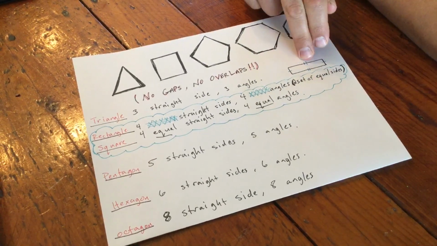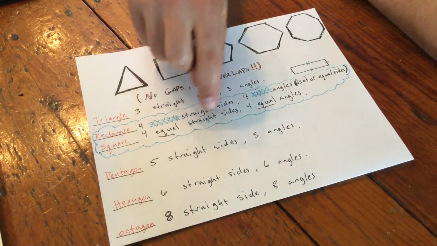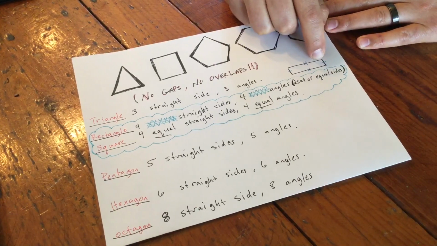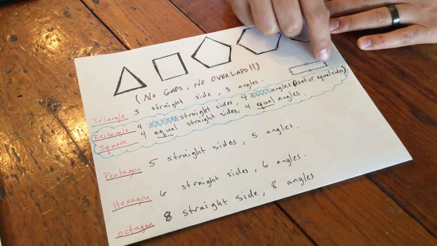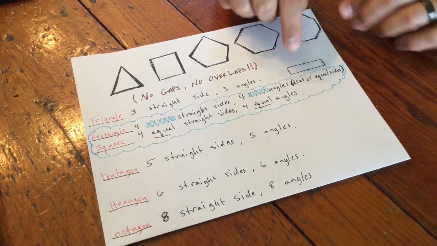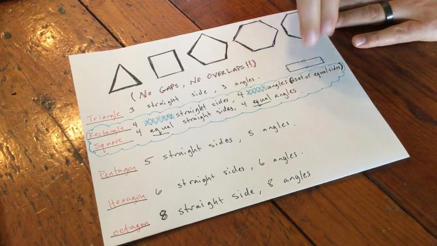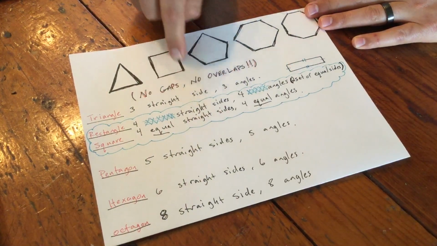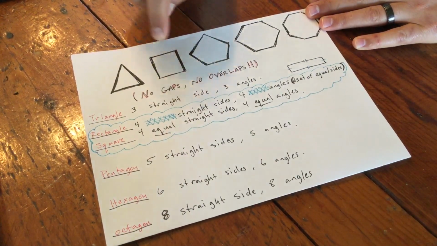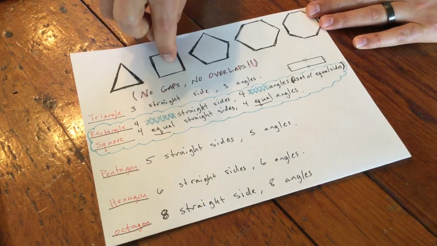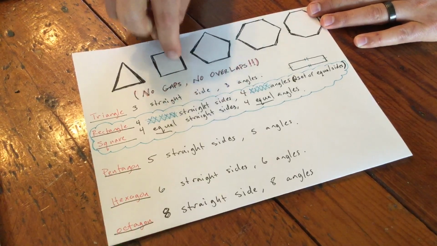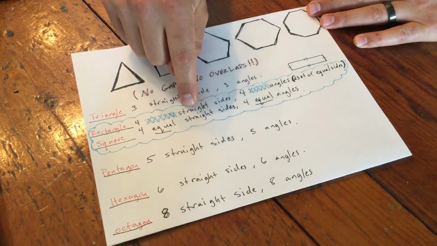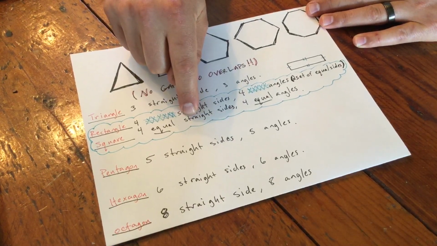Is this a square? 4 equal straight lines. Is this the same length as this? No. Is this the same length as this? No. So because all 4 sides aren't equal, this is not a square, but it is a rectangle. Because all 4 sides are equal here, this is a square and this is a rectangle. This is something we're going to come back to and really focus on. But you've got to know the rules for a rectangle and you've got to know the rules for a square.